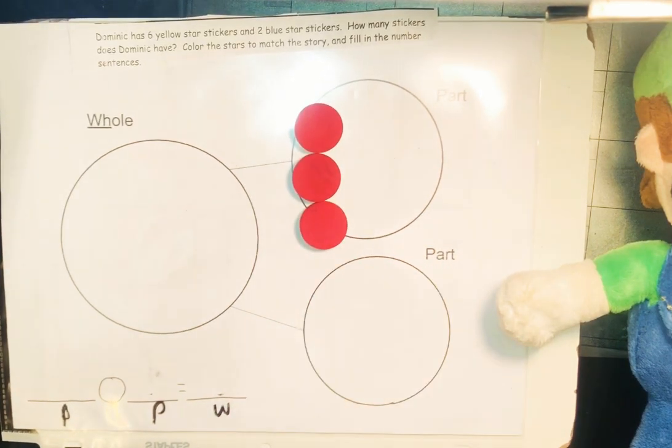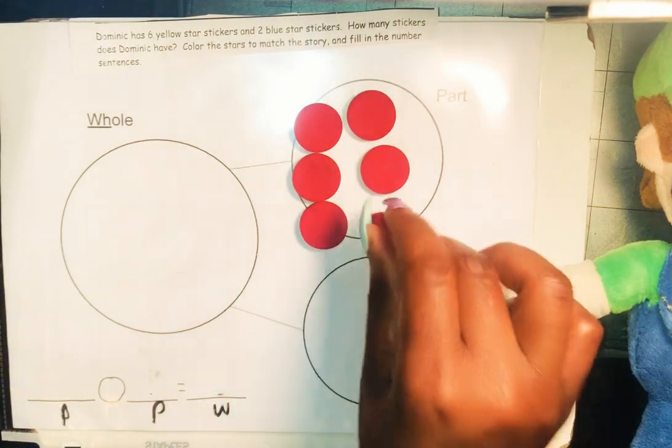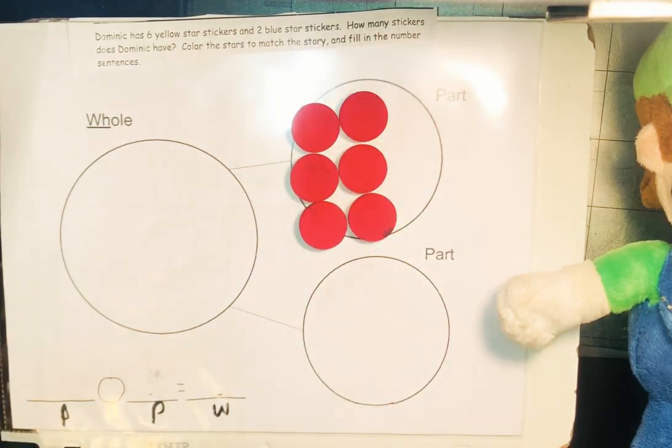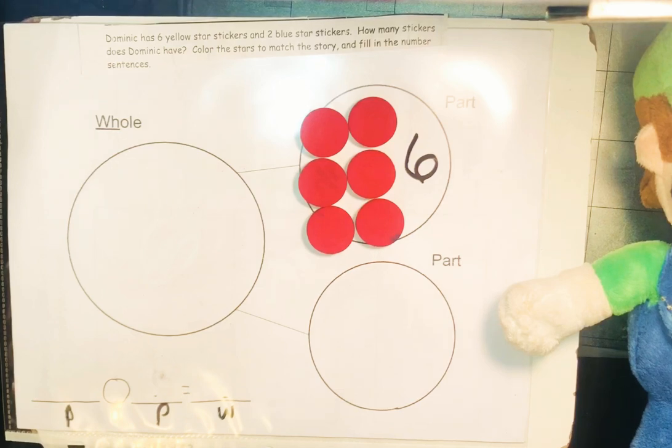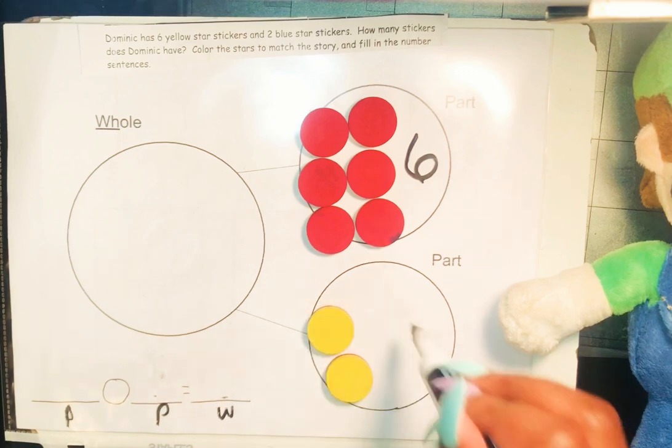1, 2, 3, 4, 5, 6. I have 6 in my part, and I'm also going to write the number. Okay, 6. Now, how many were blue? He had 6 yellow stickers and 2 blue stickers. So now I'm going to put my 2 in my part.